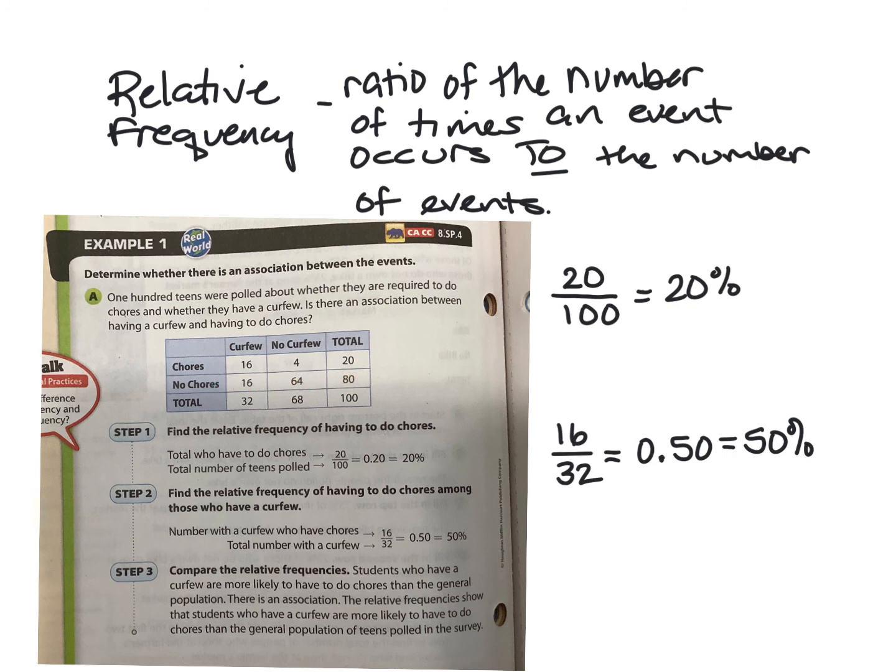Chaos in the home, right? Who has no rules? I bet you probably have chores and curfews. I don't know. My kids had curfews and chores to do.